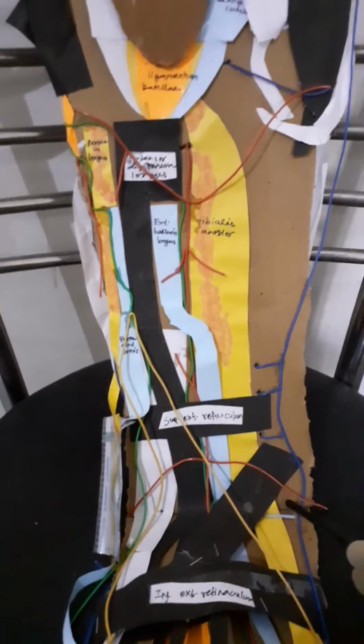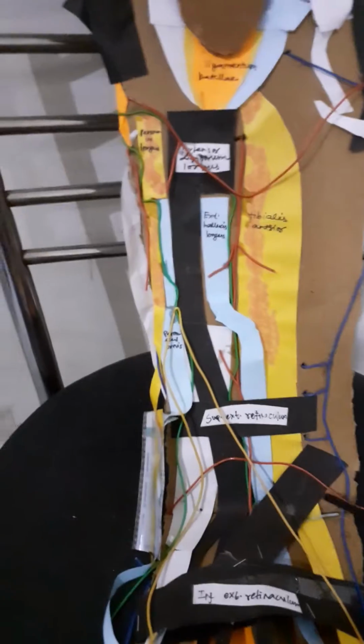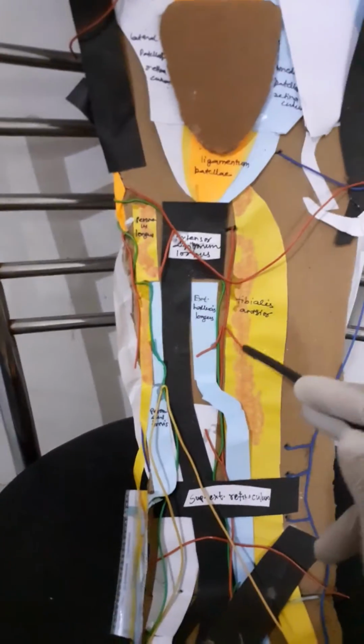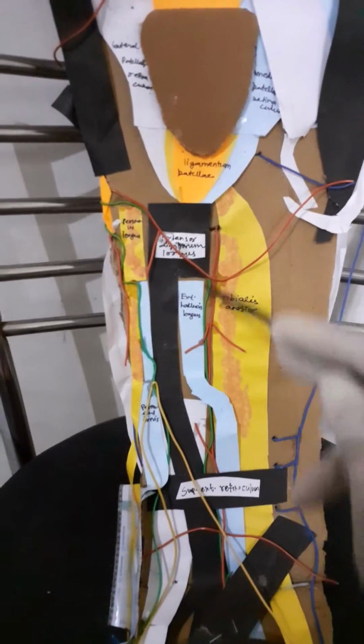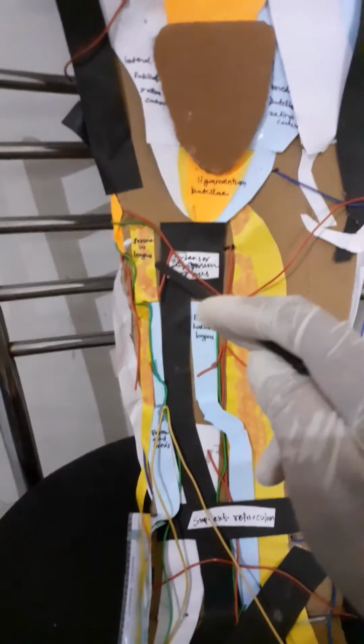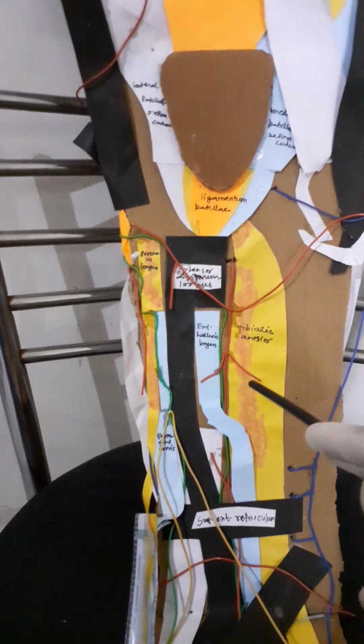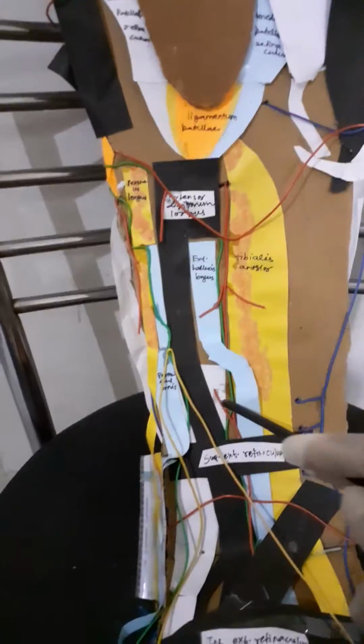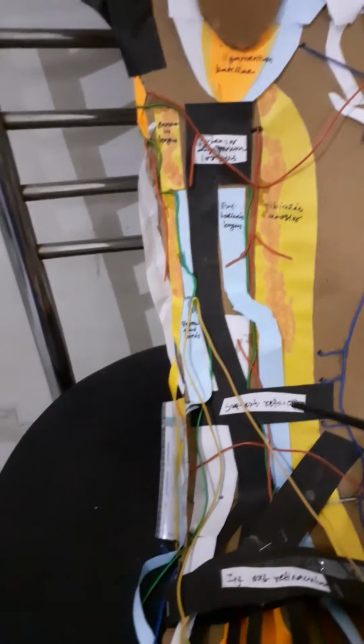So, the medial malleolar branch and the lateral malleolar branch. And these are the muscular branches supplying the muscles of the anterior compartment of the leg. This one is for the extensor digitorum longus, this is for the tibialis anterior, this is for the extensor hallucis longus, and this is for the peroneus tertius muscle.